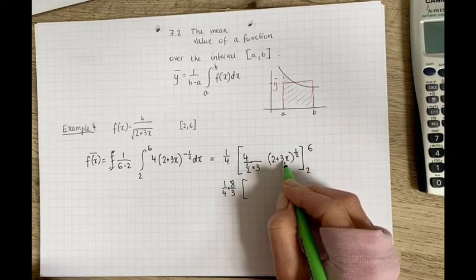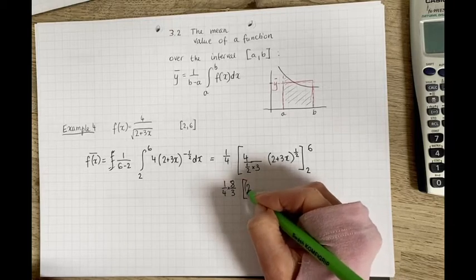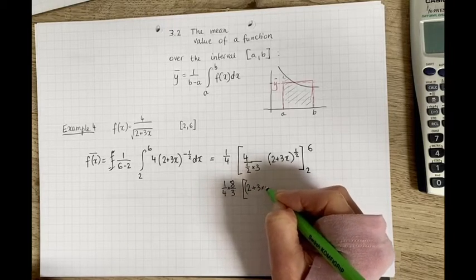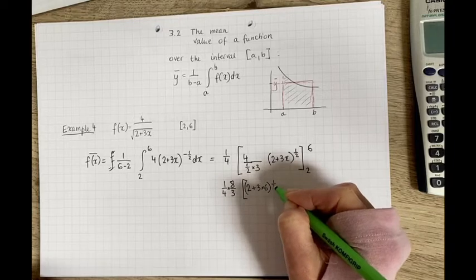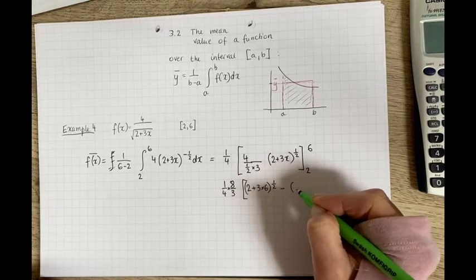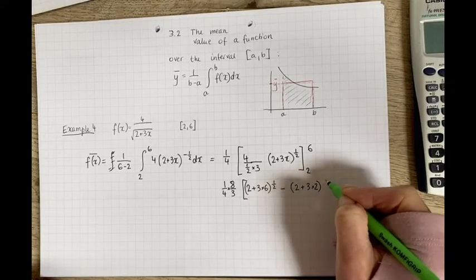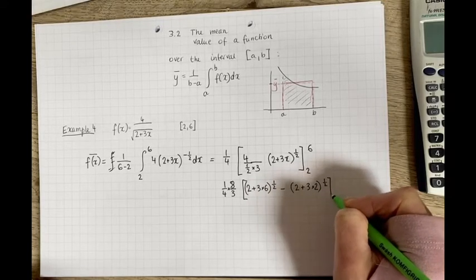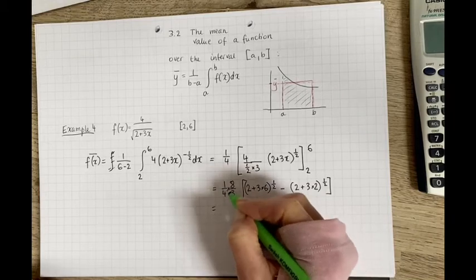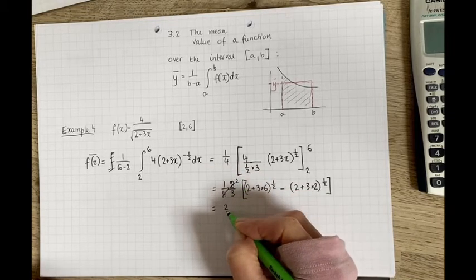And we're going to put the limit of 6 into this, so 2 add 3 times 6 to the power of a half, so square rooted, and then 2 plus 3 times 2 to the power of a half, so 2/3.